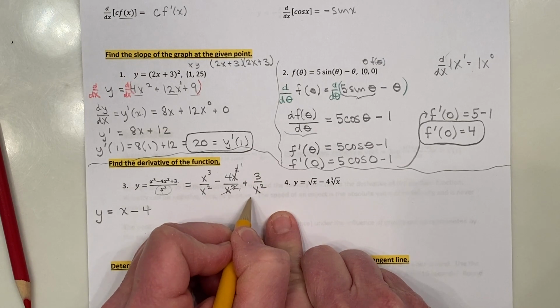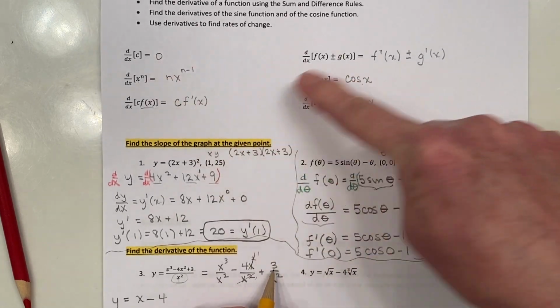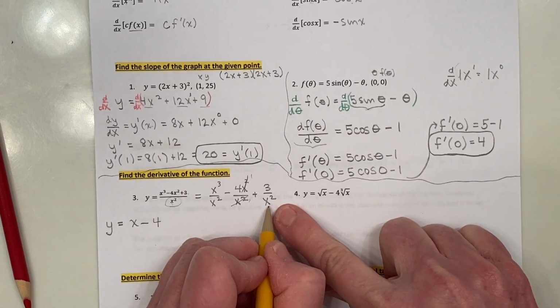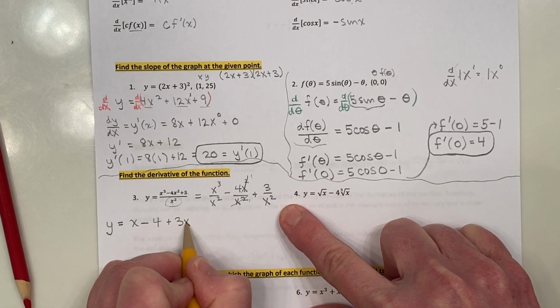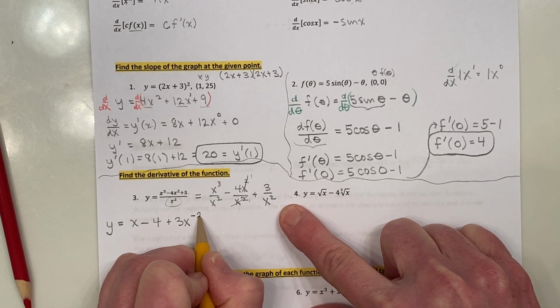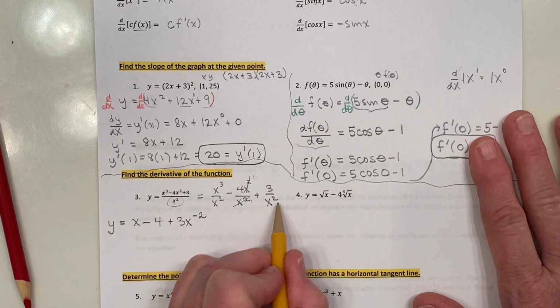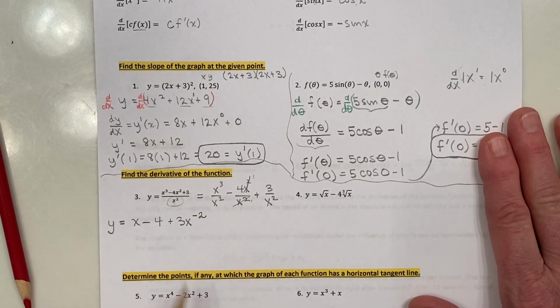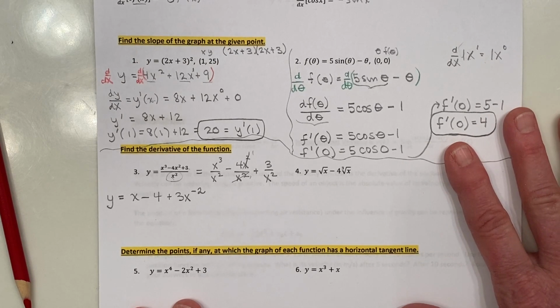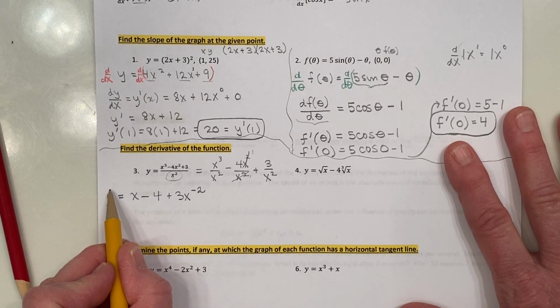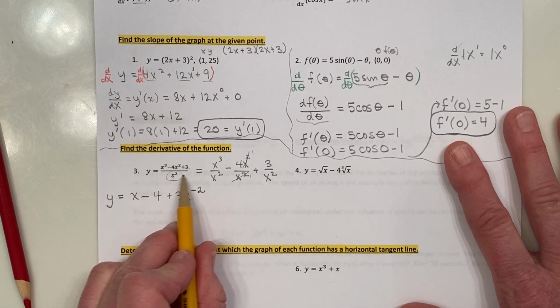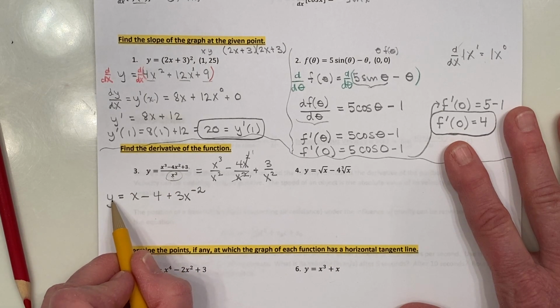And in this last fraction, it doesn't look like any of these differentiation rules, but I can bring x out of the bottom, and in doing so, we adjust the exponent to negative. So 3 over x squared is equivalent to 3x to the negative 2. Now taking a look at this equation, not the prime, because all I've done is algebraic work, I stay with y.